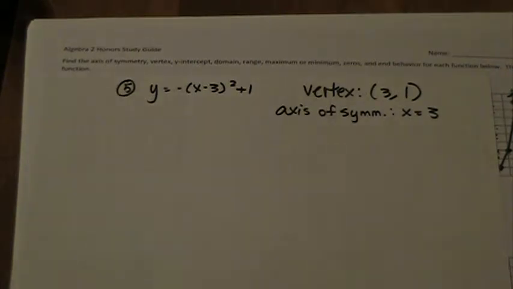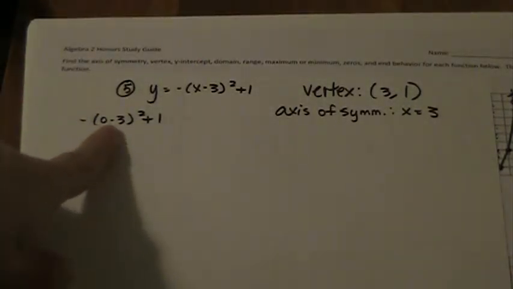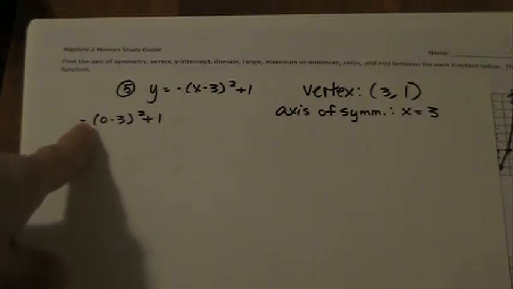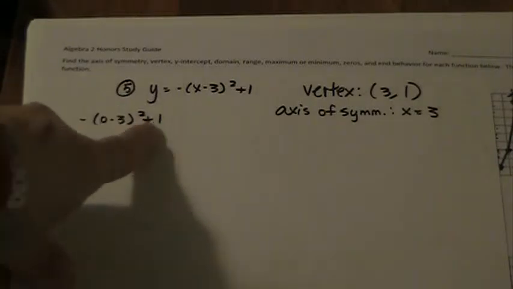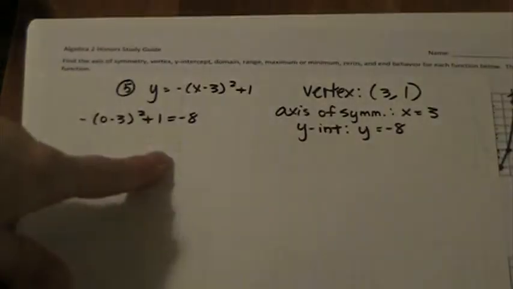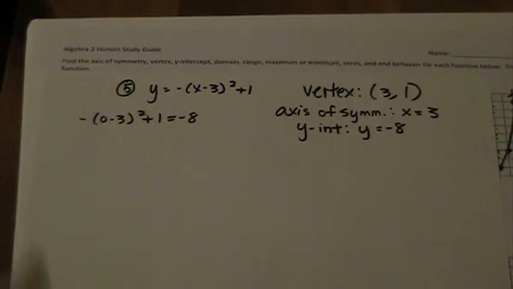Okay, from there, the y-intercept, remember the y-intercept is where x is 0. So I'm going to plug 0 in for x and then evaluate. So that would be 0 minus 3 would be negative 3. Negative 3 squared is 9, but you have this negative out here. So you actually get negative 9 plus 1, which would be negative 8. So my y-intercept is negative 8.